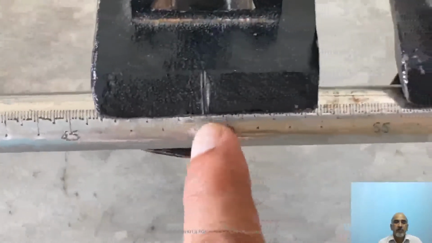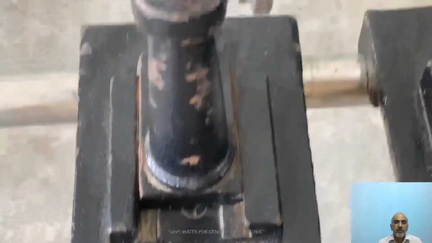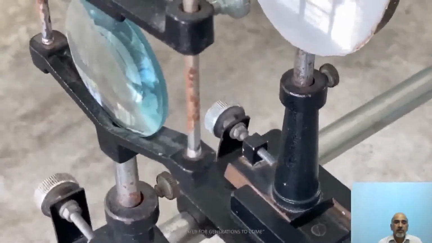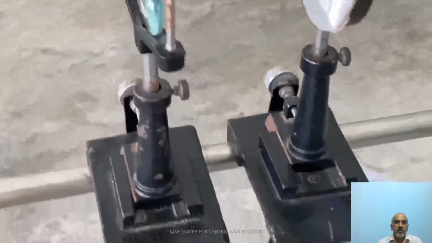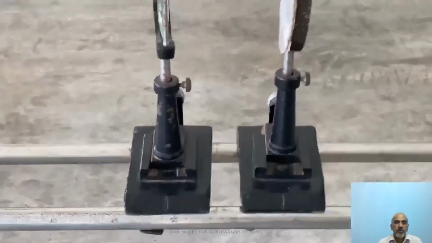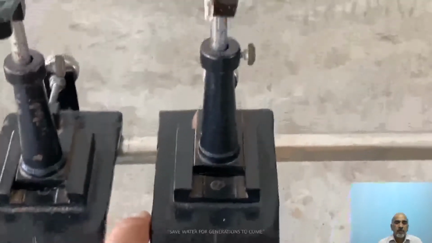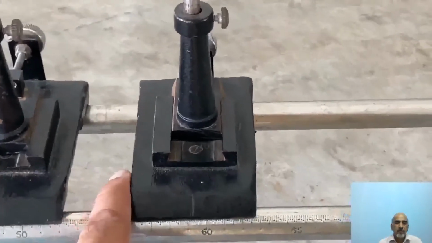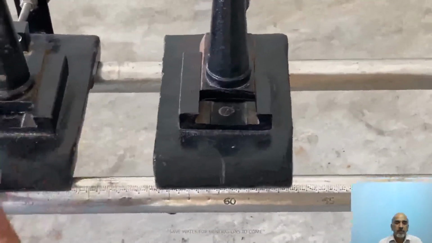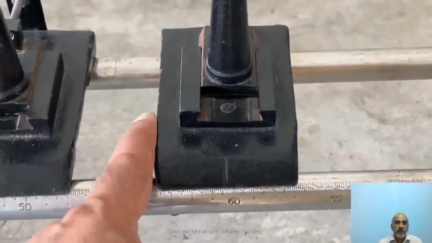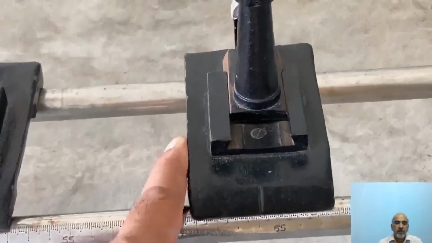49.2. And when we subtract, what do we get here? 10 centimeter in the first case, 10.2 centimeter in the second case. We can take one more reading. For one more reading, we have to change the position of the screen or lens again. Either of these two, any one can be changed. So any one can be fixed.